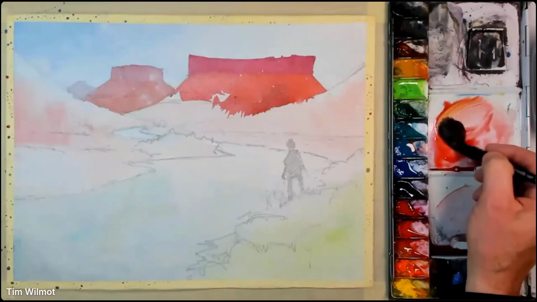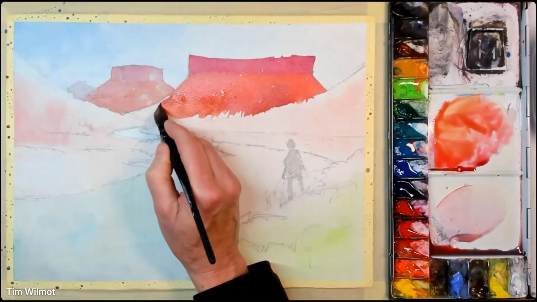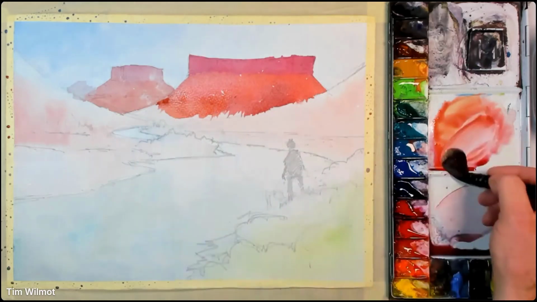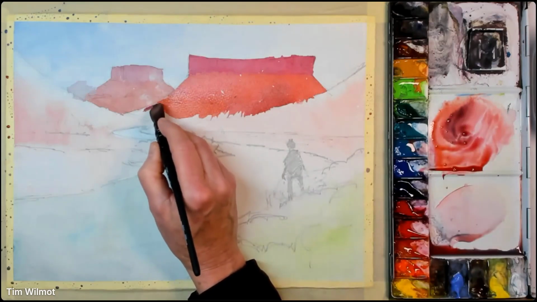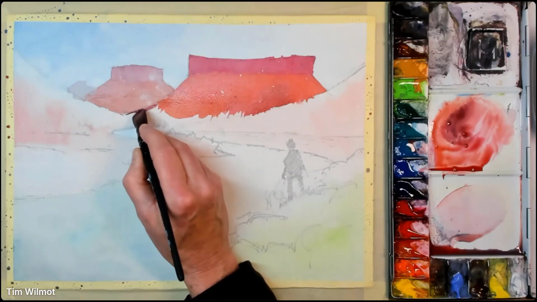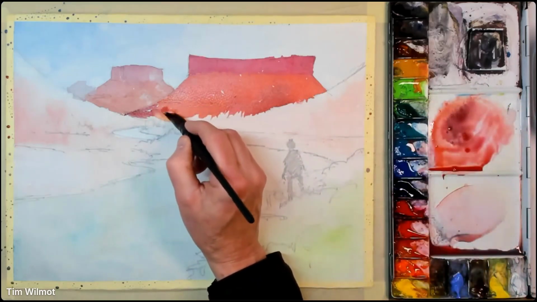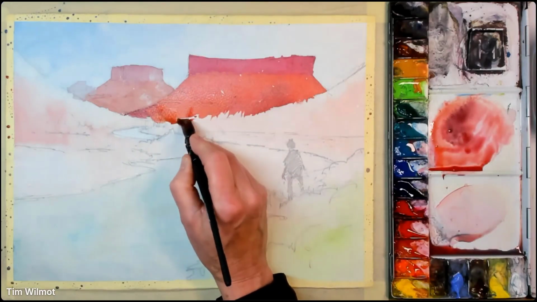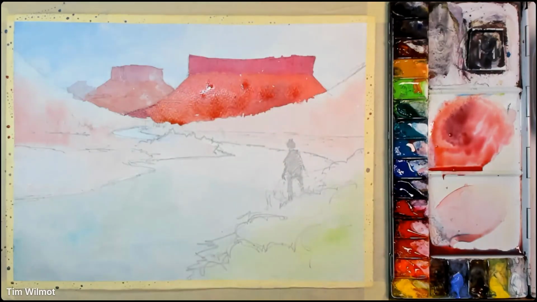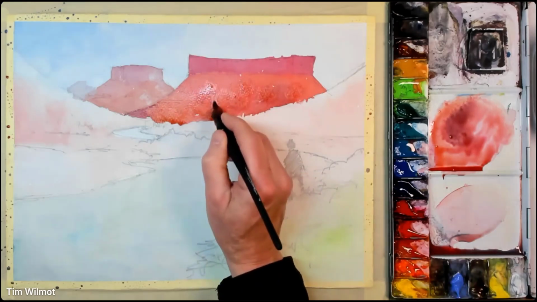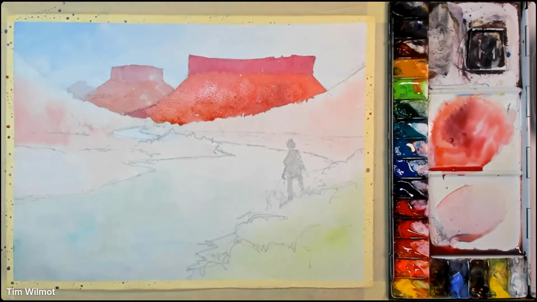Pick up a bit of water to go a little bit lighter. And then up against the edge of the distant mesa. There. That should be all right.